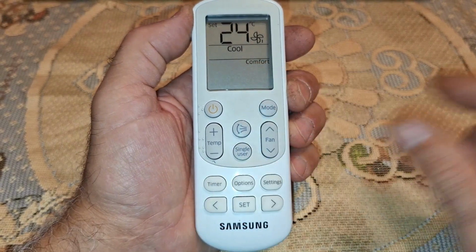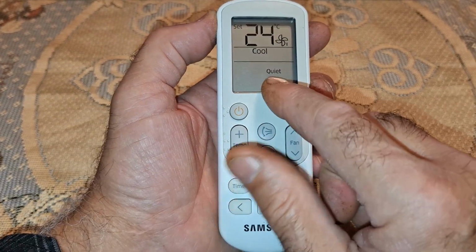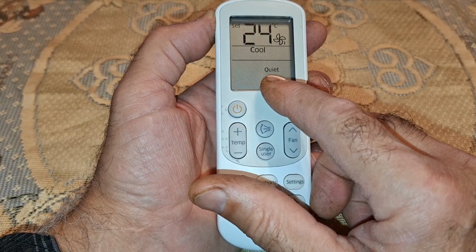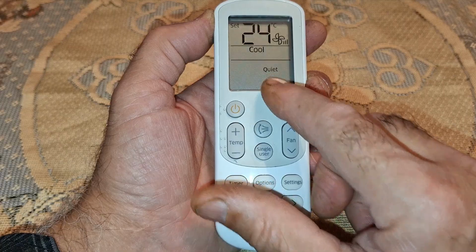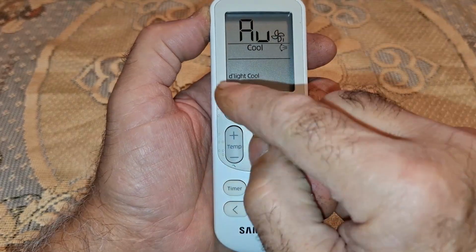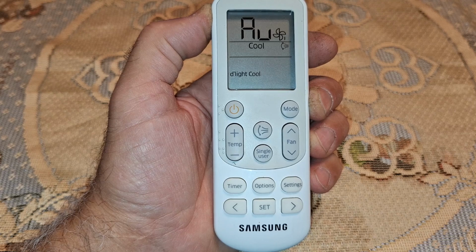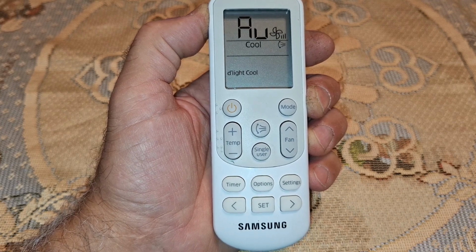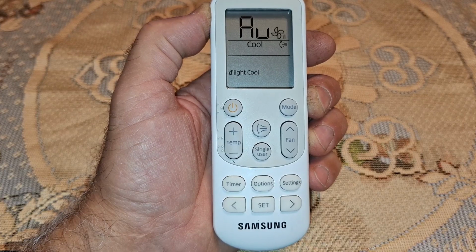Comfort mode usually aims to create a comfortable environment. Quiet mode is a mode in which the fan noise of the air conditioner is minimized and the cooling is reduced to the lowest level. The light cool mode is a function that cools the room and humidifies the air at the same time to reach a comfortable humidity level, even if the temperature settings are already met.